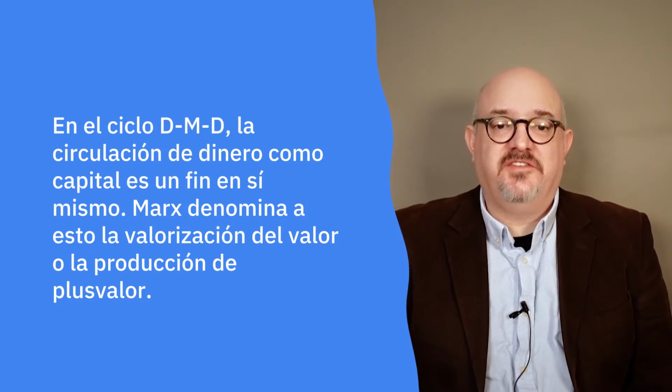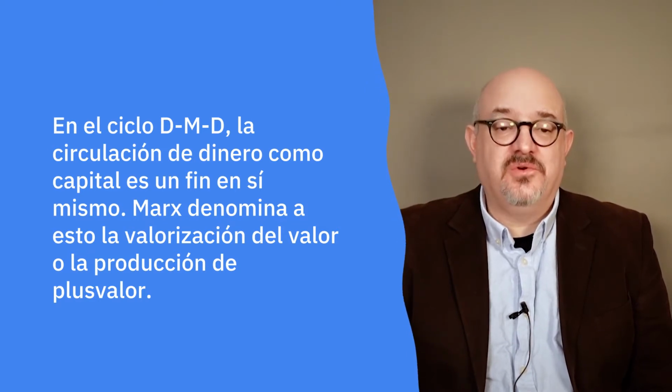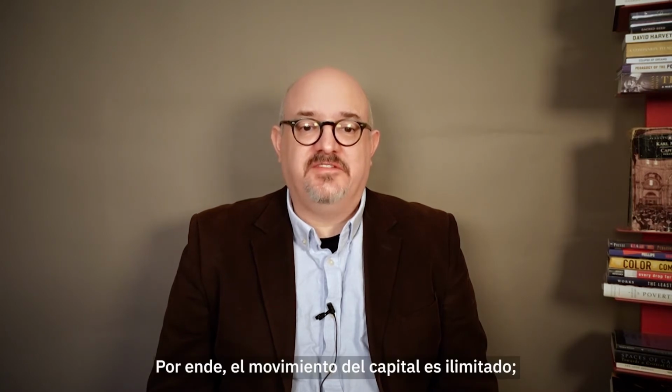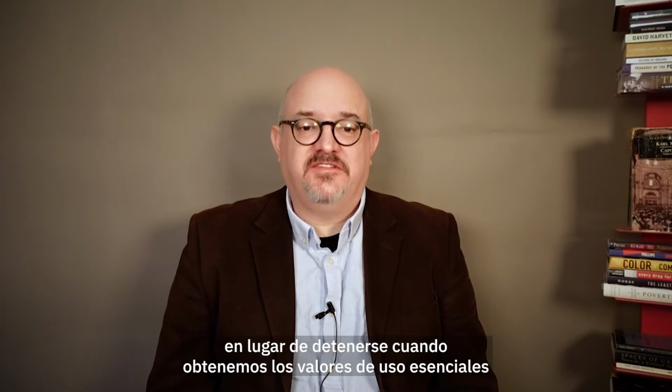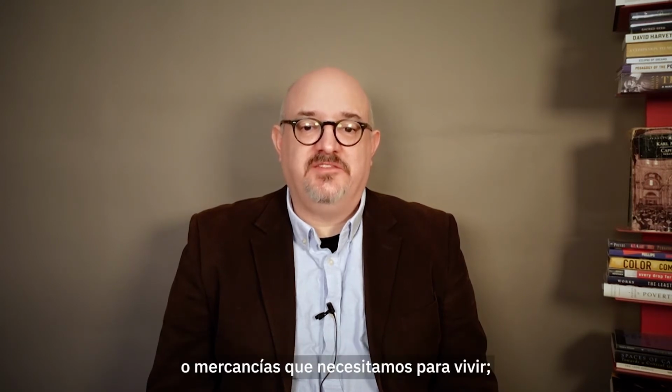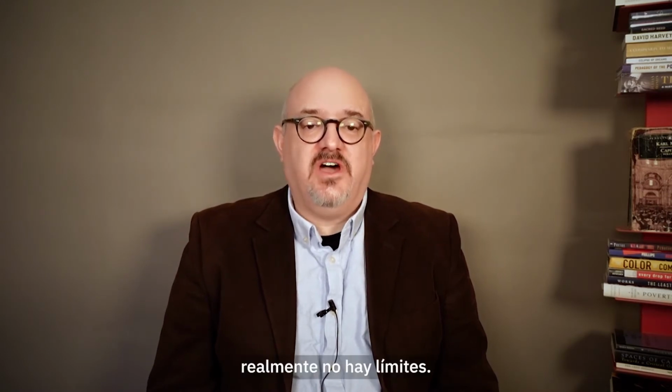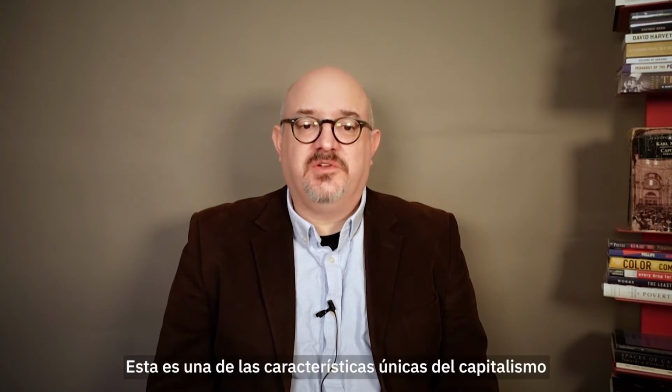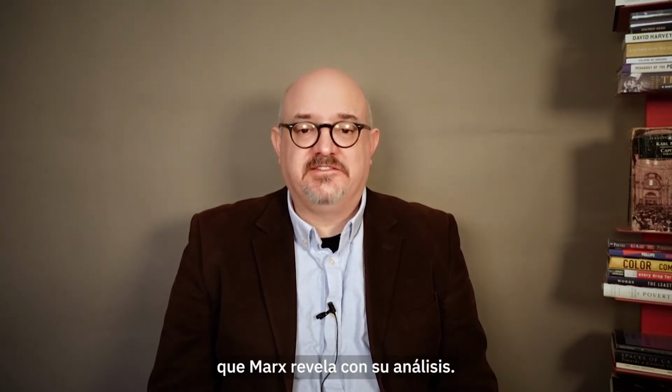Marx calls this the valorization of value, or the production of surplus value. And this only happens within this constantly renewed movement. The movement of capital is therefore limitless. Rather than stopping when we receive the essential use values or commodities we need in order to live our lives, if we measure our accumulation in terms of money, there really are no limits. This is one of the unique features of capitalism that Marx illuminates through this analysis.